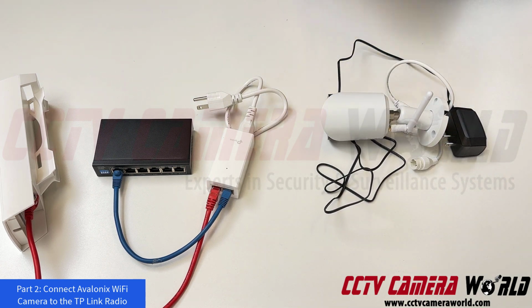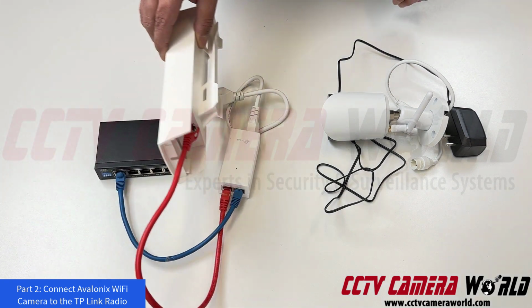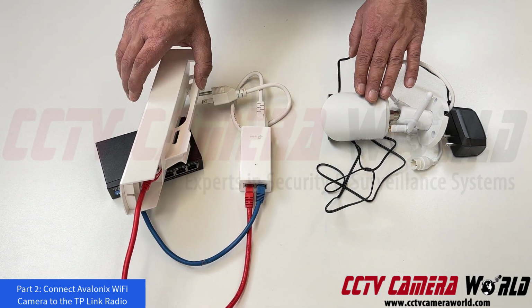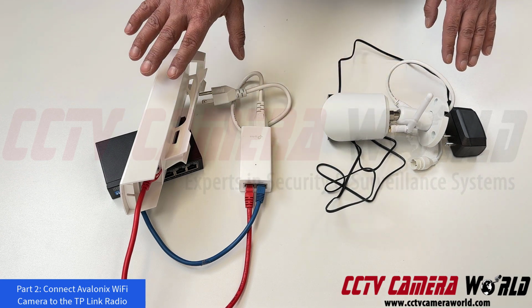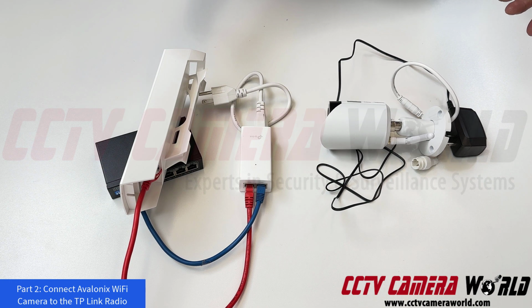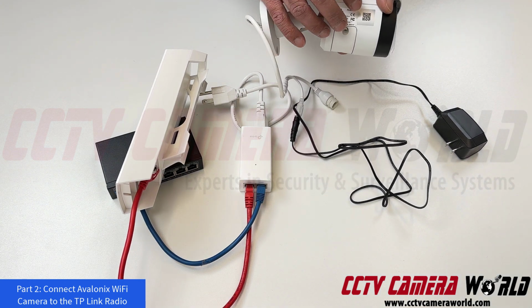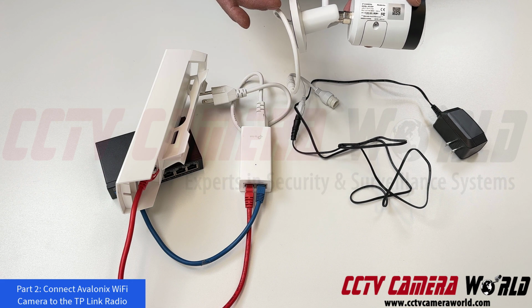So that's pretty much it. Once you've done those two steps, step 1, configuring your wireless radio, step 2, pairing your Wi-Fi camera up, you're all set, and then you can start watching your camera through your local network, or if you're using the P2P connectivity code, all the cameras have a P2P connectivity code on the outside. You can scan this into our app and start watching the camera remotely.